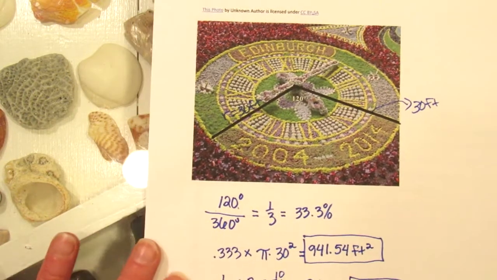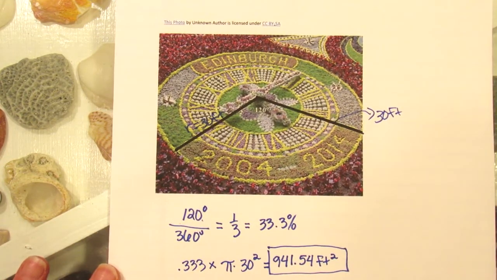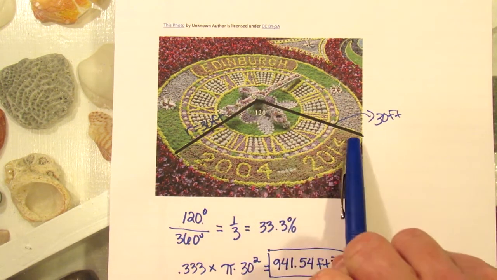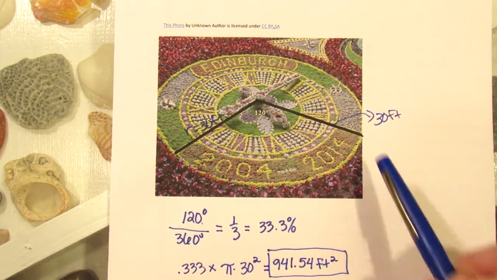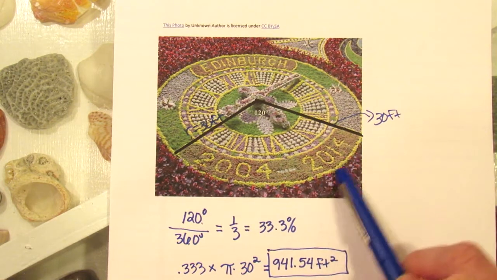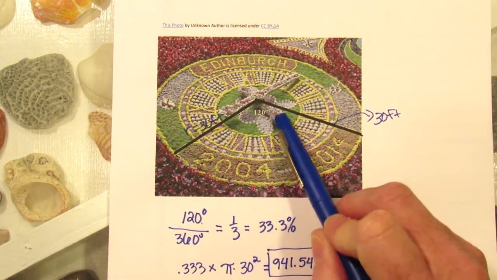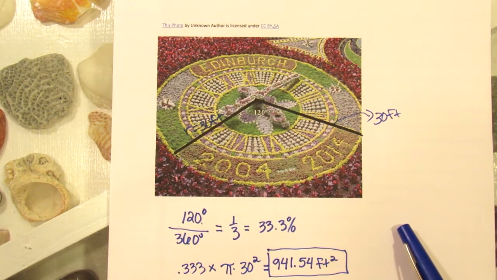Applying this idea, let's suppose we have this nice garden clock, and it has a radius of 30 feet. And we're interested in this section that contains the years. That's a 120-degree angle.